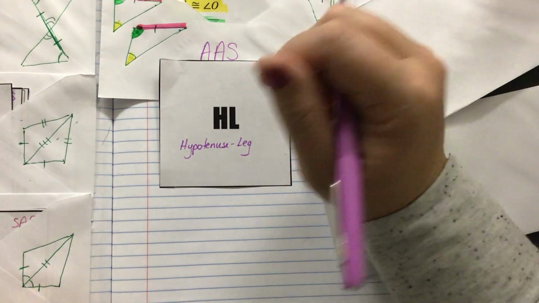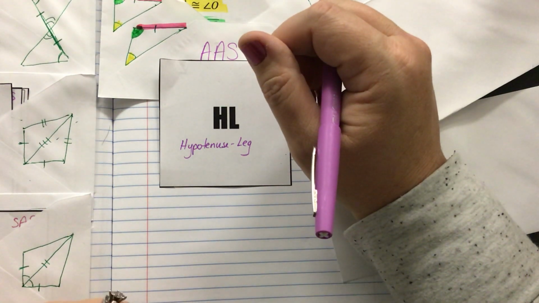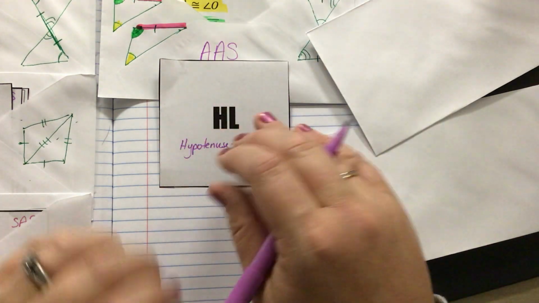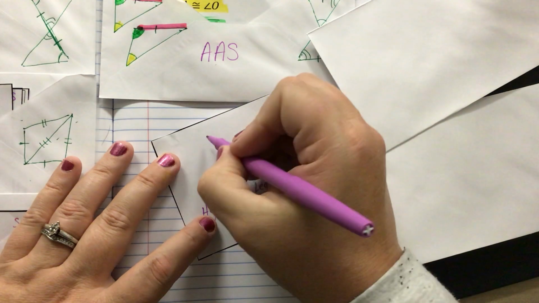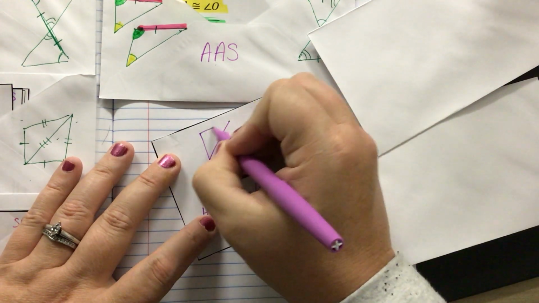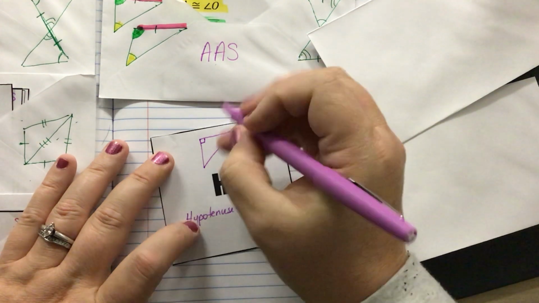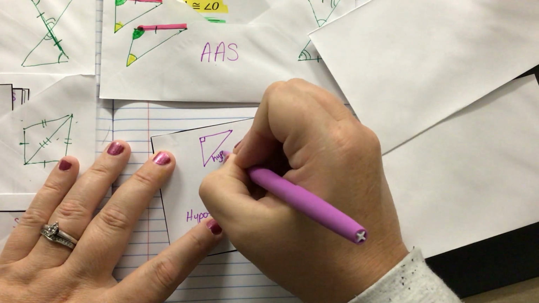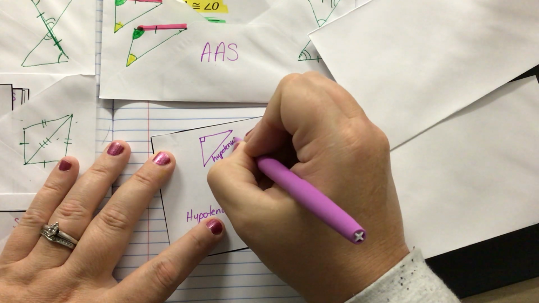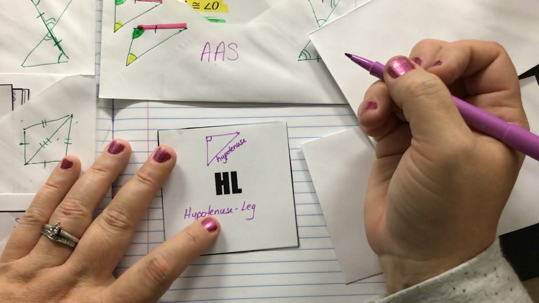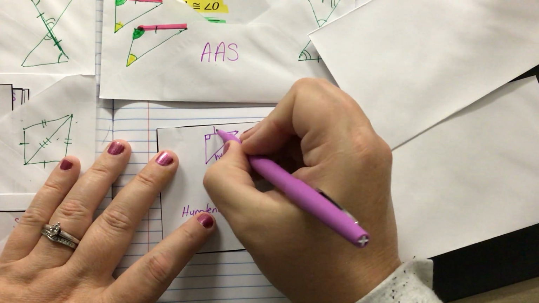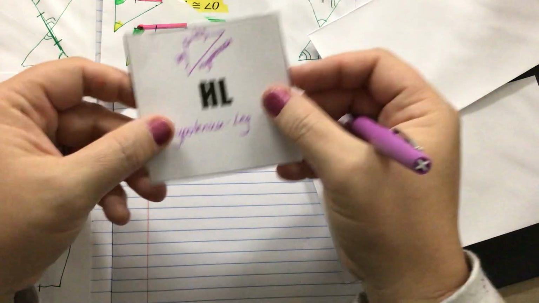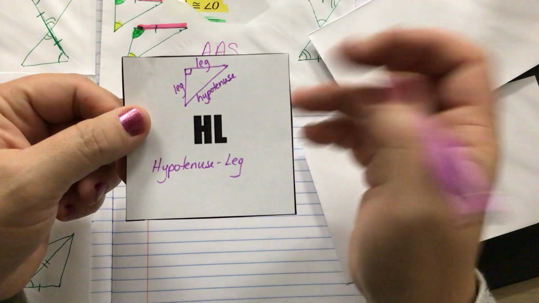Okay, do you guys know what a hypotenuse is from a right triangle? Do we know what a right triangle is, first off? Okay, so on the top here, let's just do a quick review. So in a right triangle, the hypotenuse is the side across from the right angle. So this side, the longest one, would be the hypotenuse, and the other two sides that form the right angle are your legs. So that's why it can be called hypotenuse leg.